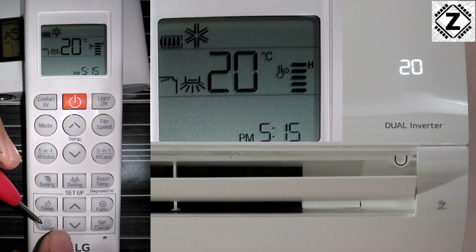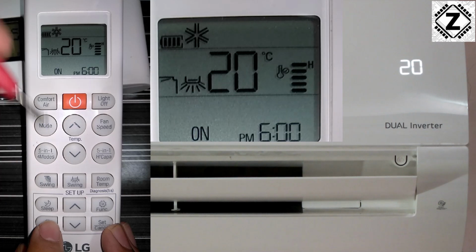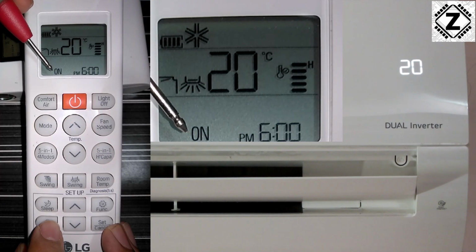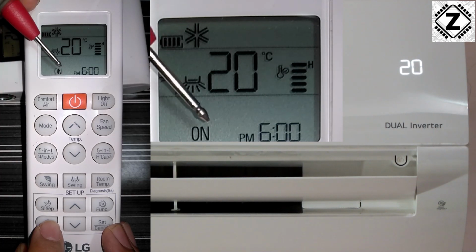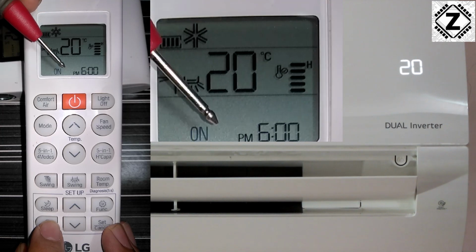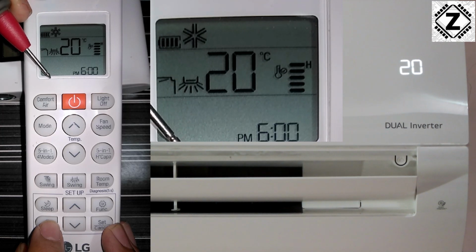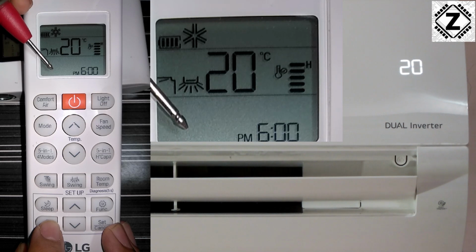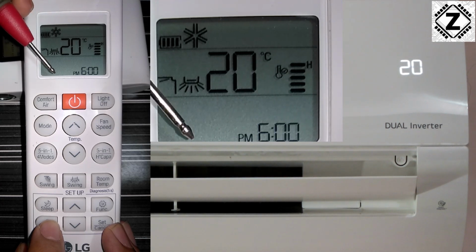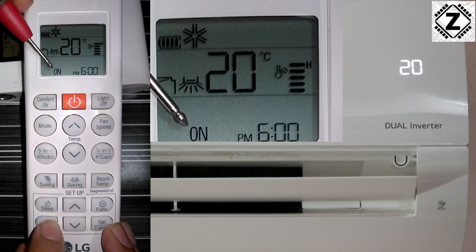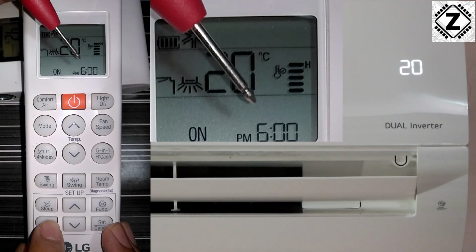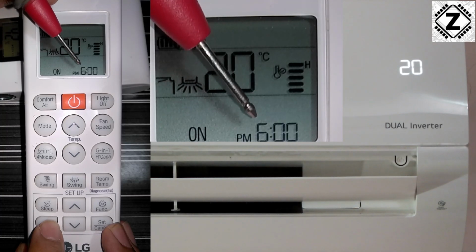So this is the timer button, and when we press it once, we can see that on has started blinking. Now what is the meaning of this blink? Guys, whenever the value is blinking, it means that this is asking. So blinking is asking. Isn't that good? Right. So here it is asking that on, shall we turn on the AC at this particular time?